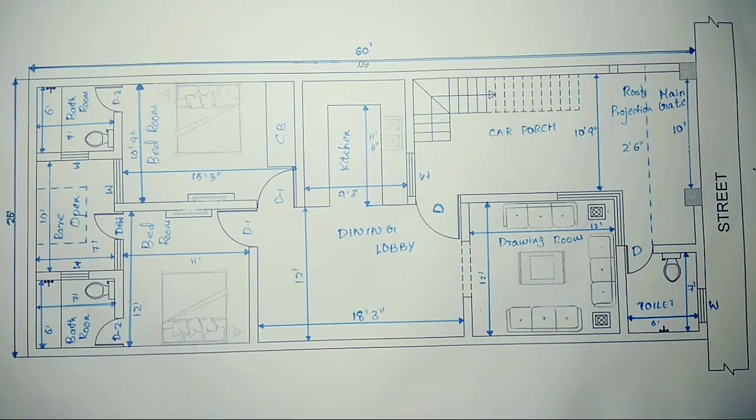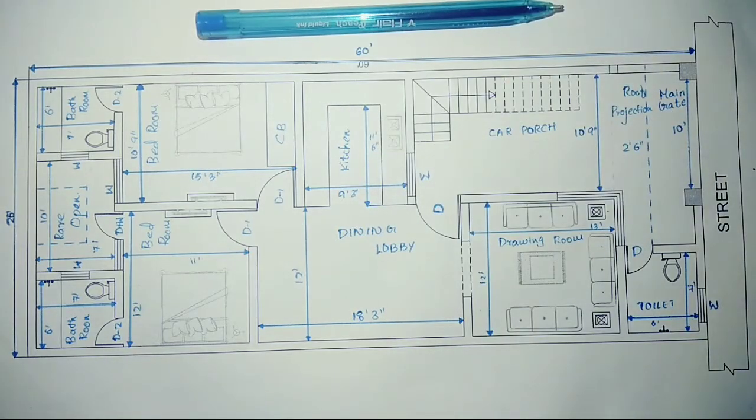So friends, this is it. It's our plan for 25 into 60 feet 2 BHK ground floor.